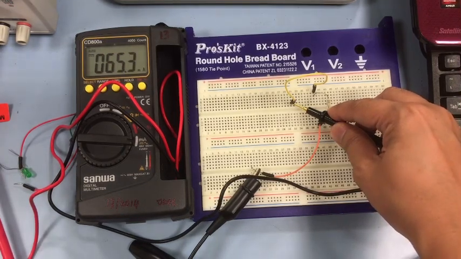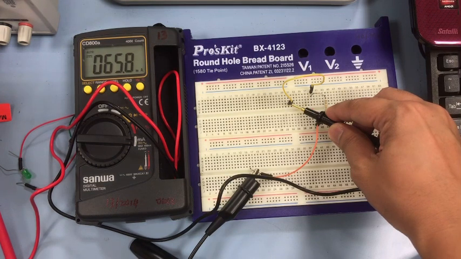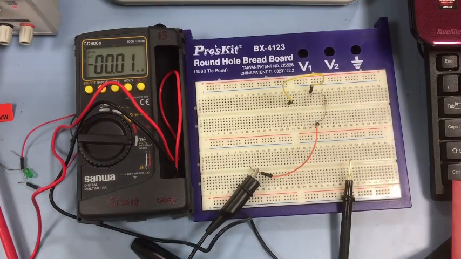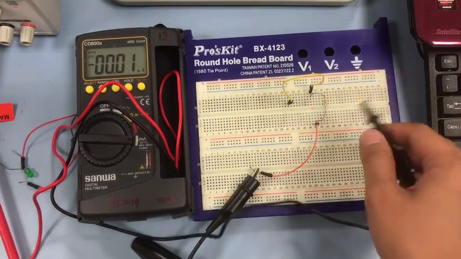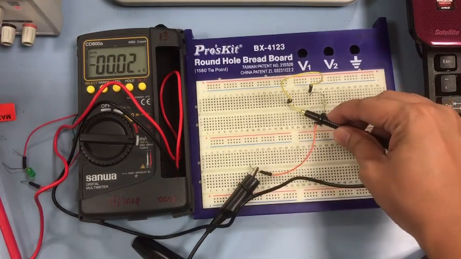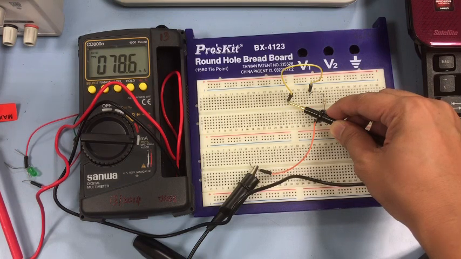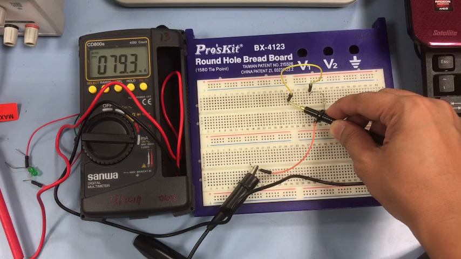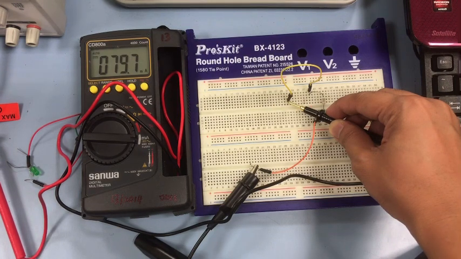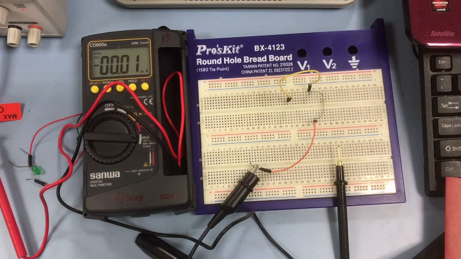The reading will be 65.9. Then we go to 12 volt. For 12 volt, the reading keeps increasing, 79.8 milliampere.